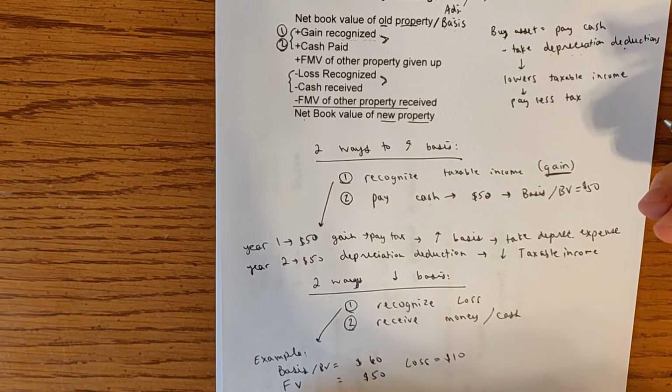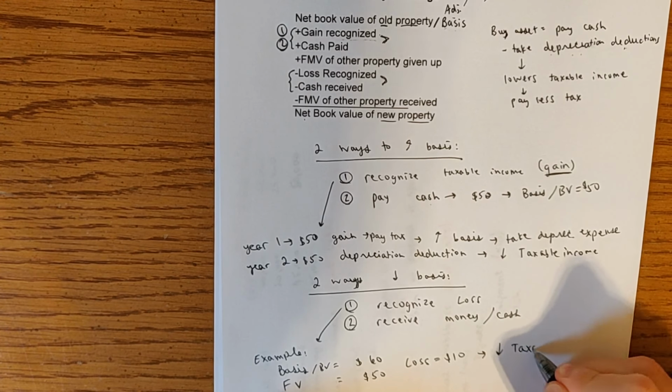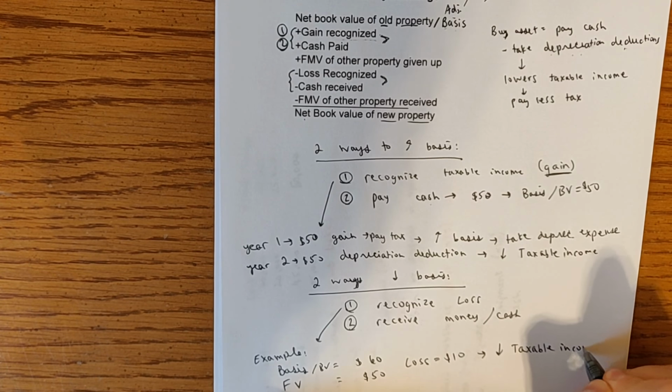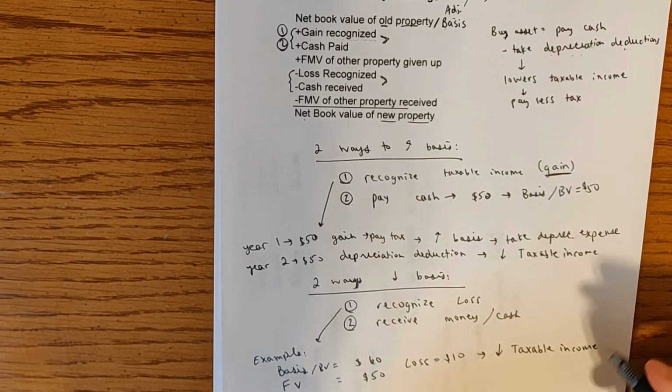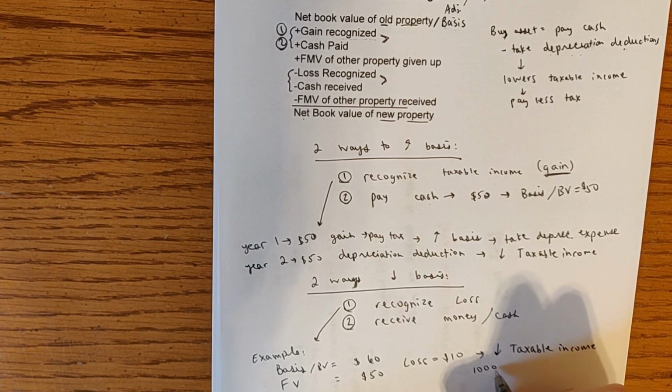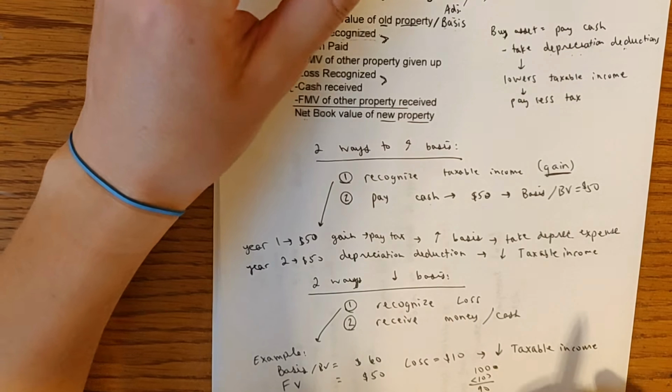And what is a loss going to do to our taxable income? Well, a loss is going to decrease taxable income. Okay, a loss will decrease taxable income, right? Because what we're doing is we're saying, okay, we had $100 of income, and then we subtracted 10 of loss. Well, we only have 90 left, because the government will allow you to deduct the loss.